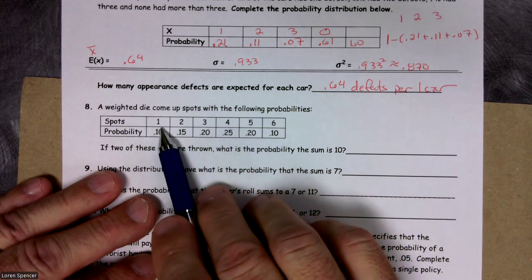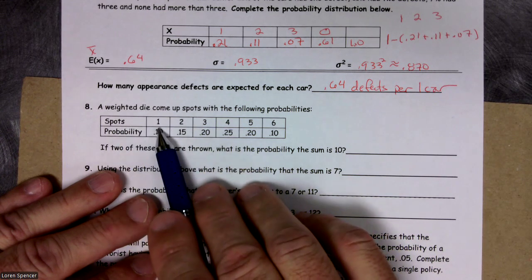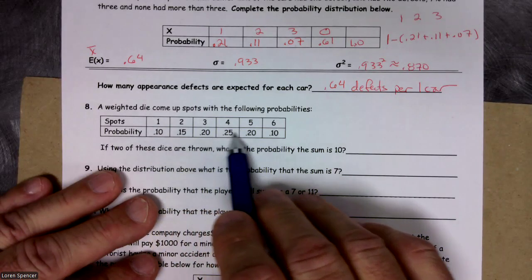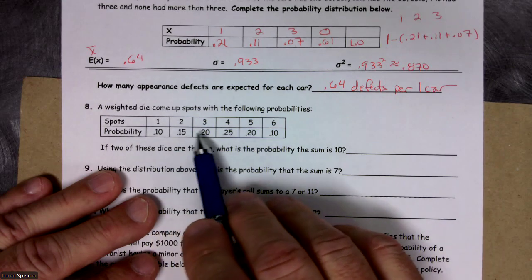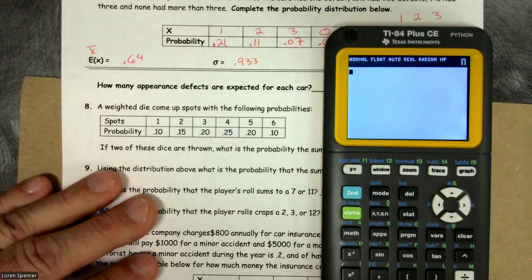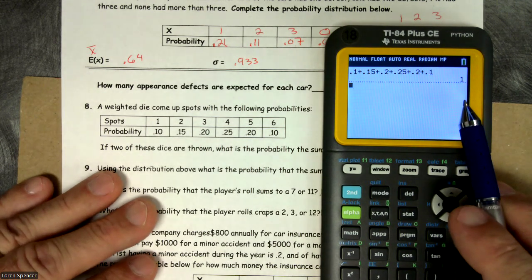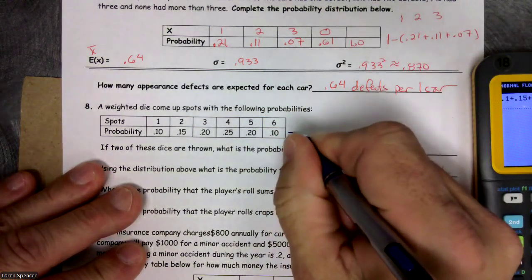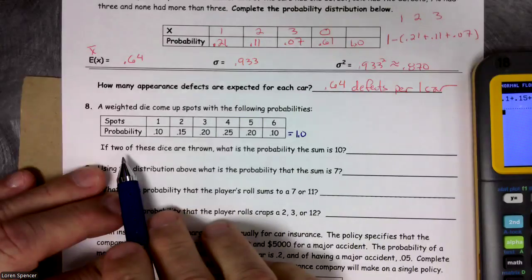All right, so the die is weighted. In other words, it's not a fair die. Normally, the probability of getting a 1 would be 1/6, but here we have 10%, 15%, 20%. I need to check to see if that's even a valid probability distribution. Let's see. So 0.1 plus 0.15 plus 0.2 plus 0.25 plus 0.2 plus 0.1. That's one whole. So let's keep reading. This added up to 1, so it's a valid probability distribution, so we can proceed.